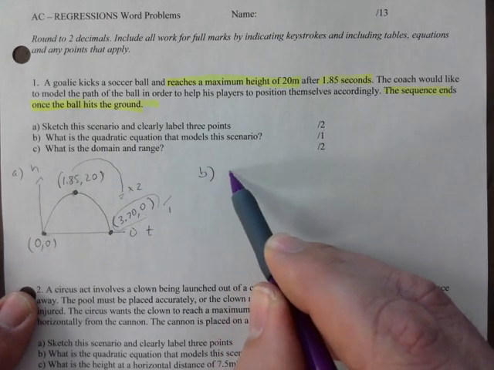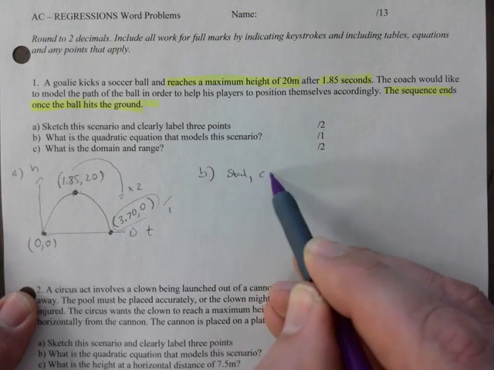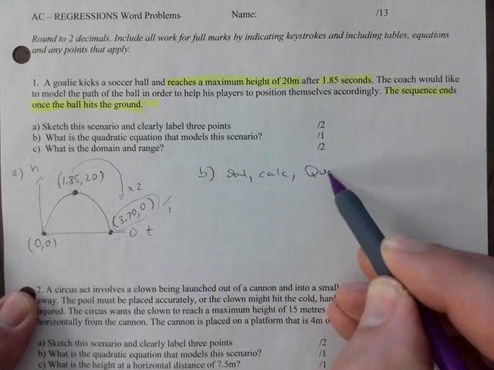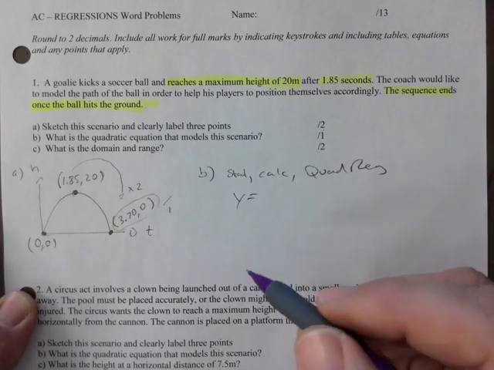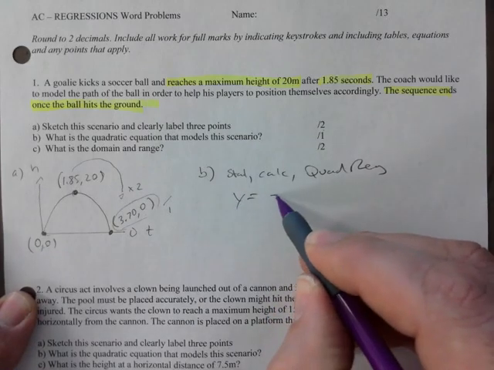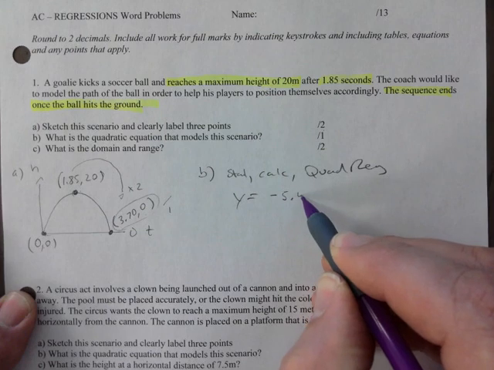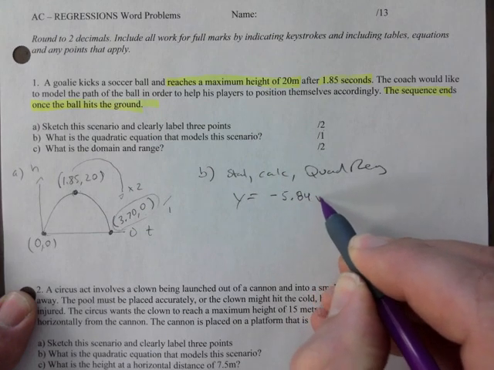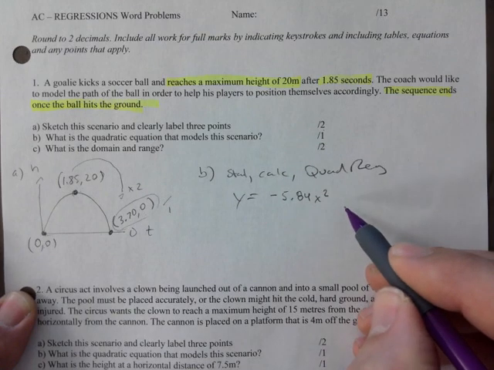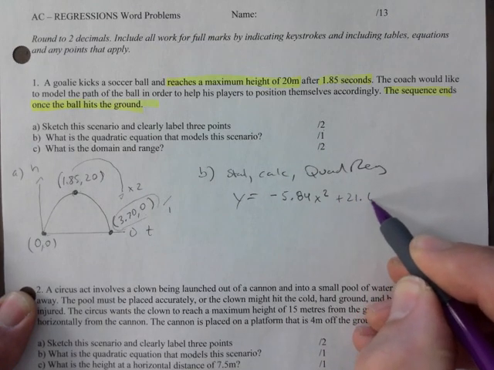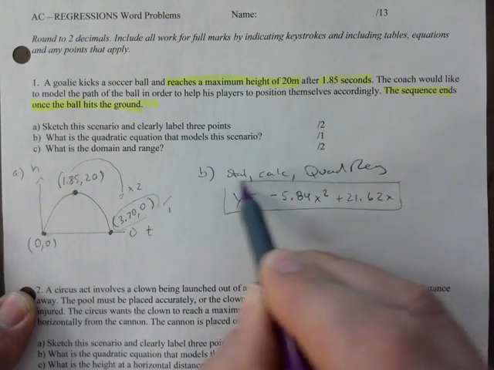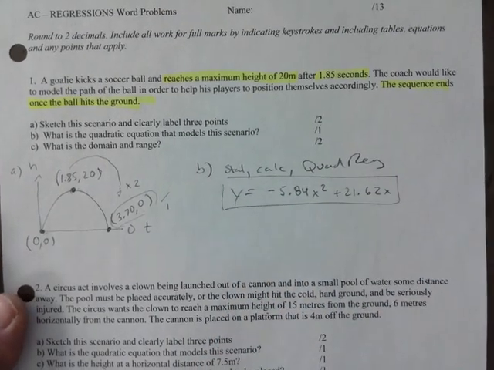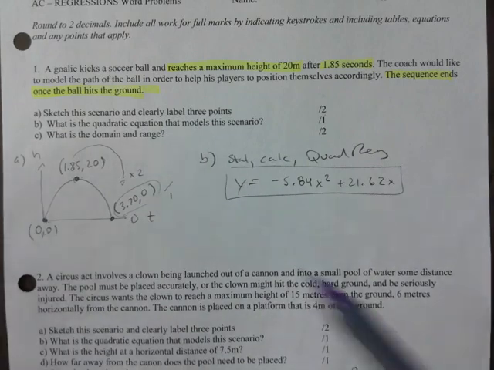Then B, right? You just go stat, calc, quadratic regression, and you type that in and you get negative 84x squared plus 21.62x. Right? And I would assume you use these points.